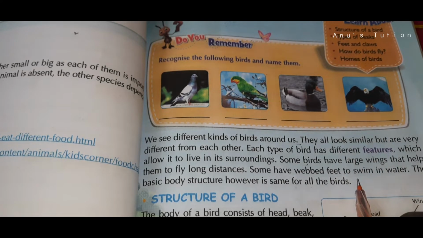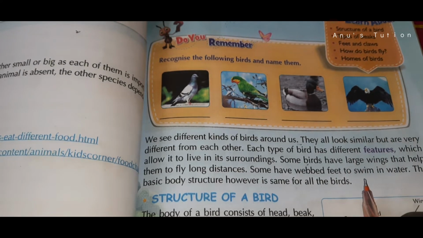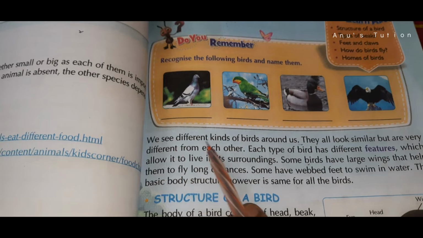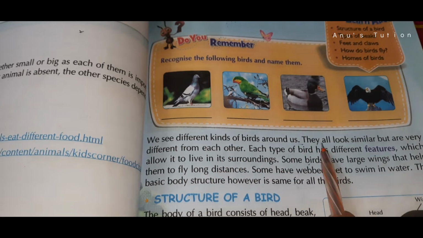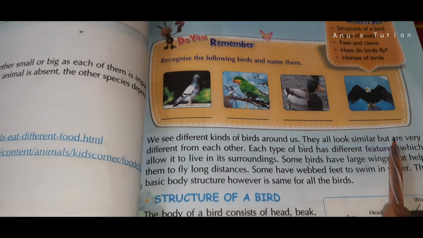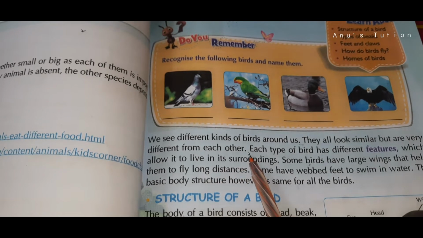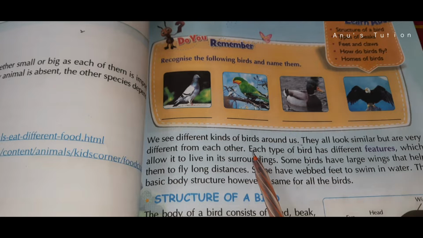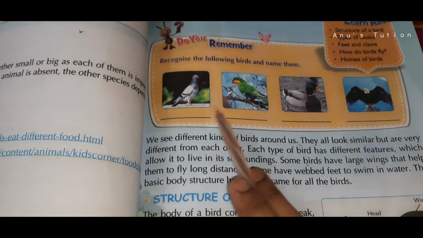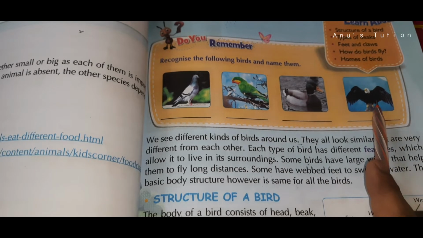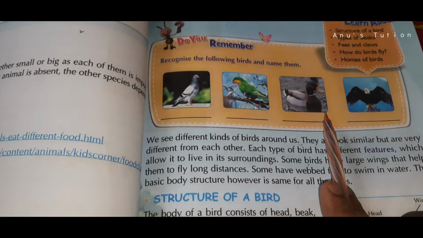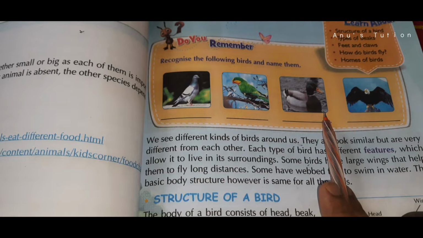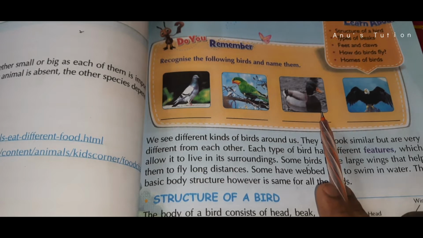First, here is the introduction of a bird. We see different kinds of birds around us. They all look similar but are very different from each other. Daily we see different types of birds around us. If we go upstairs, we will see pigeons, parrots, eagles, and if we go to any zoo, there will be ducks, which are also available in markets.